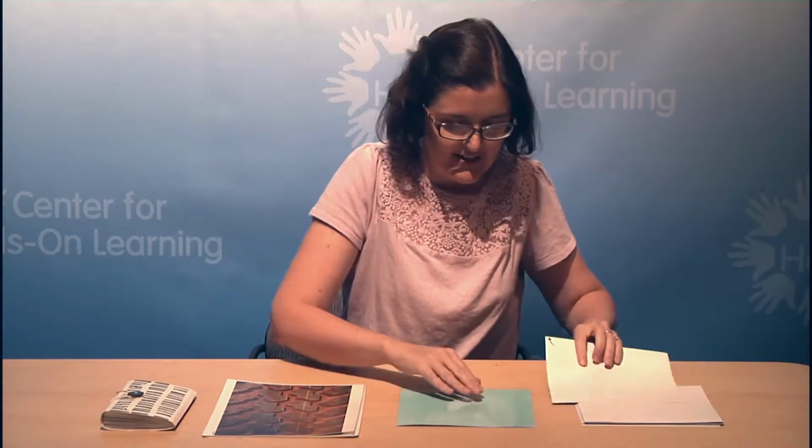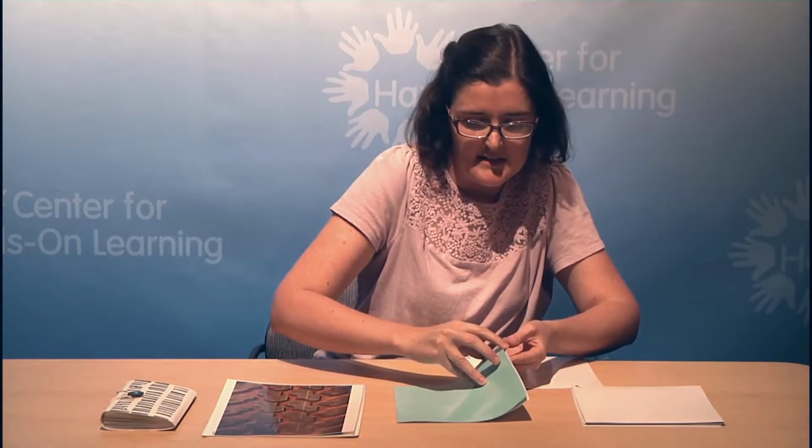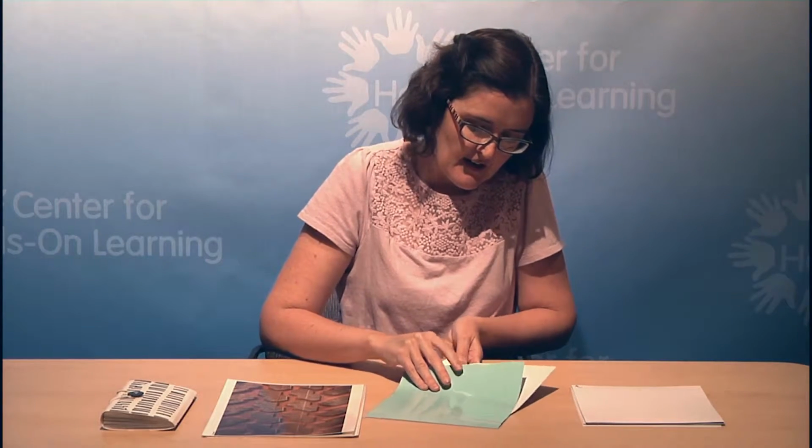The tricky part about this is that you have to hold your viewfinder down so the kids can't see the pictures. And you're going to slip it in, and this is why it might be a little easier to do this as a small group. But you're going to slip it in here.